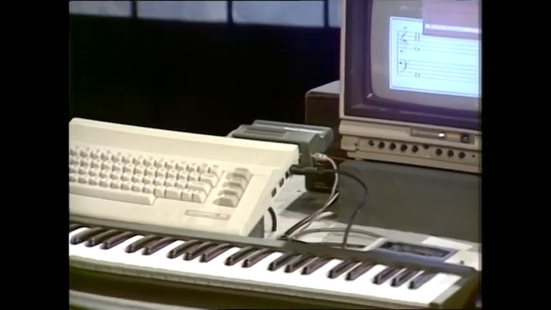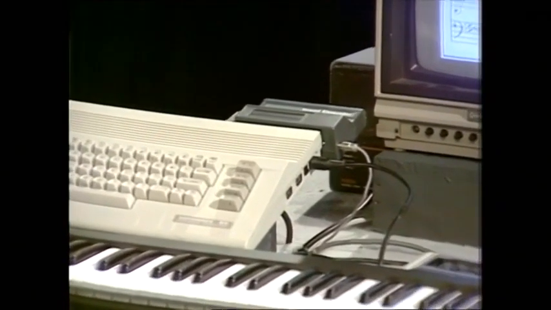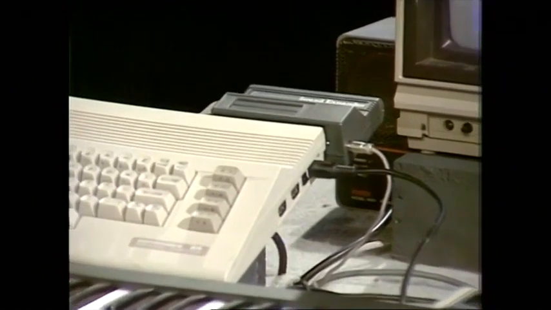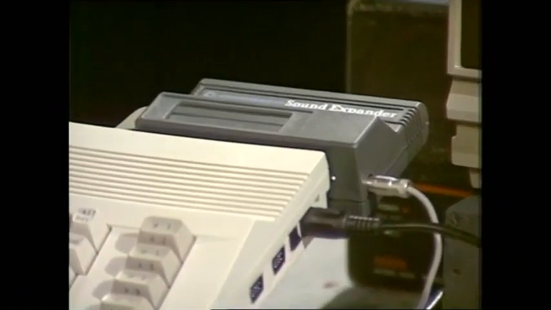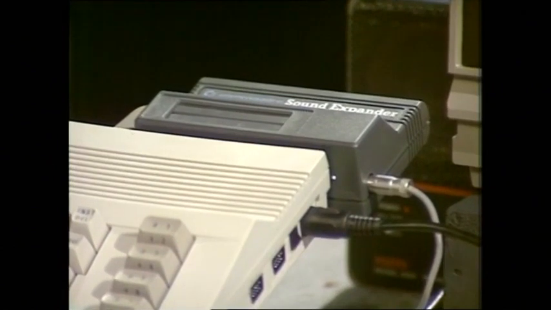Well, you're listening to the music expansion system for the Commodore 64, rather, sorry. There's an add-on keyboard and a synthesizer. I think you'll agree it does give some pretty reasonable sounds. However, I've had enough of that now.